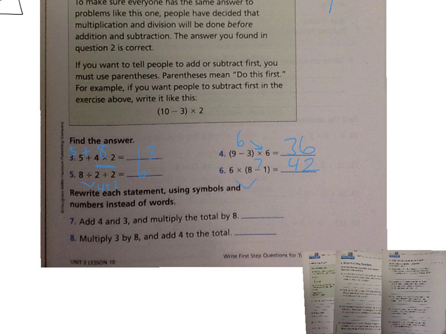Okay, this one below says, rewrite each statement using symbols and numbers instead of words. It says add 4 and 3 and multiply the total by 8. So I want you to do 4 plus 3 times 8. But here's the thing. It wants you to multiply the total by 8. So that means you need to put parentheses around those first, because you need the total of 4 and 3 to multiply by 8.